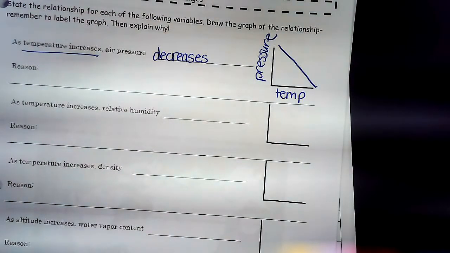Now you have to explain why. So what can we say? How can I describe that? I just did a little dance up there for you. How can I put that in words?